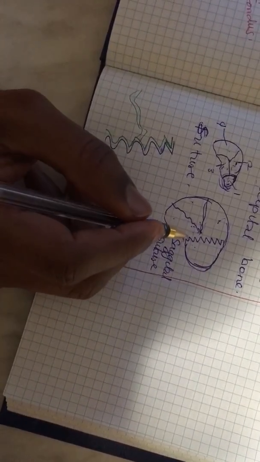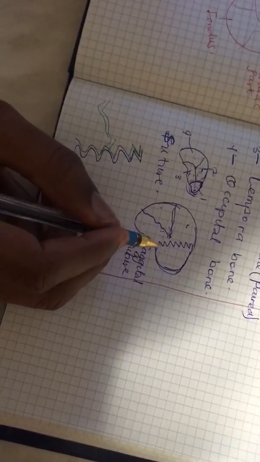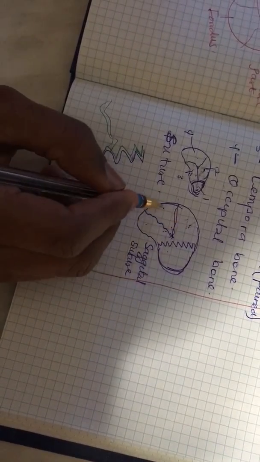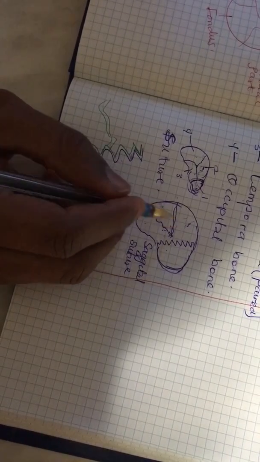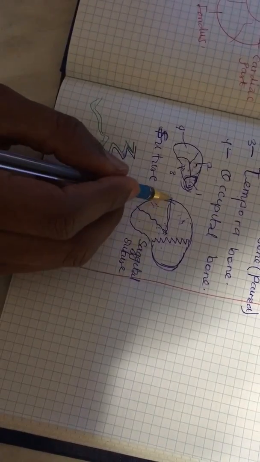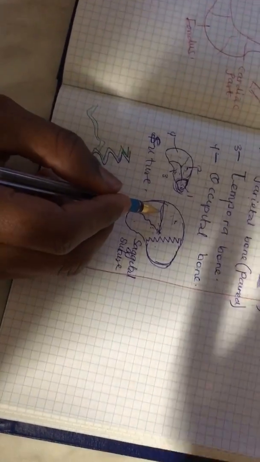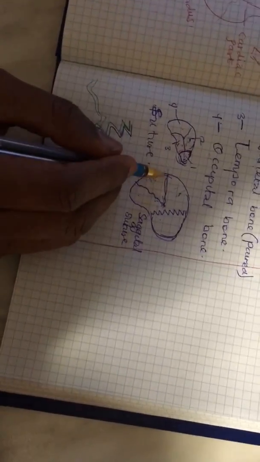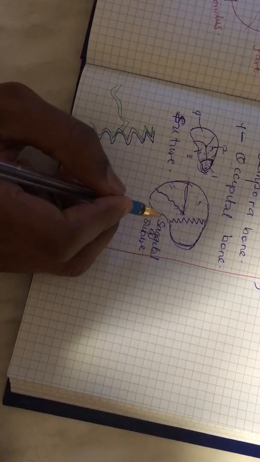Okay, so we can also see the one that is between the parietal, this is parietal, and the occipital. So this one is actually the horizontal suture. It is horizontal suture.